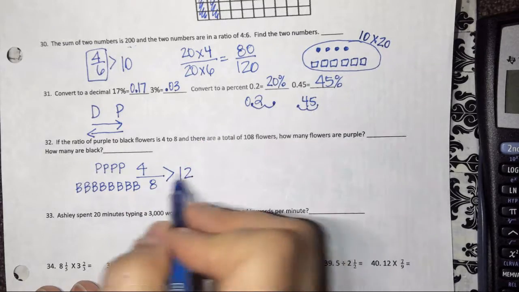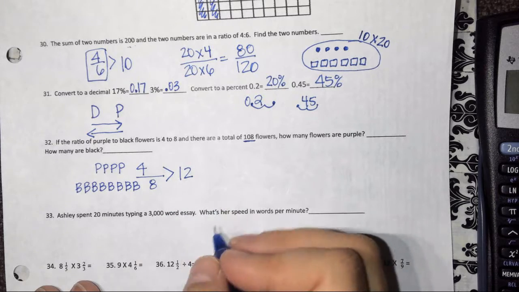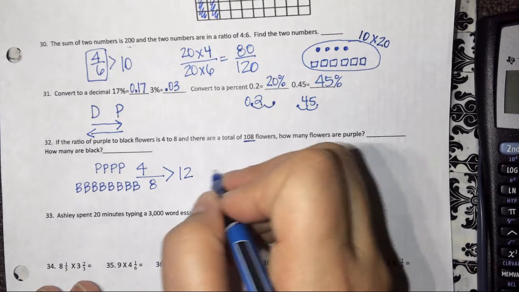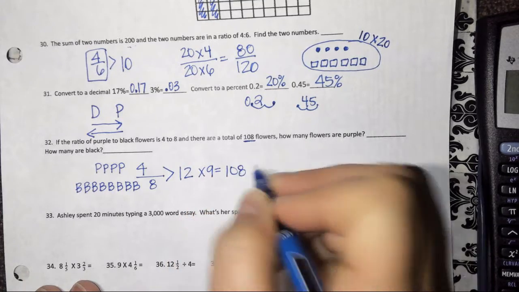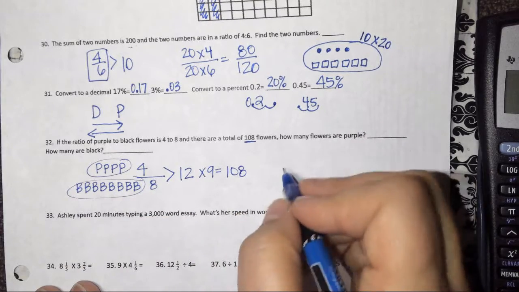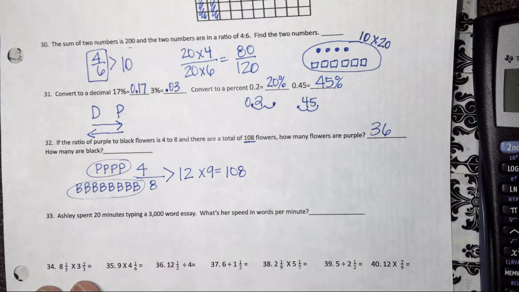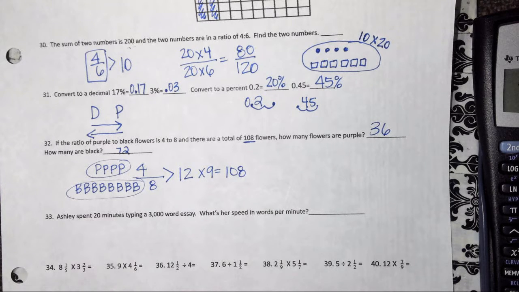How many total flowers do I have in this ratio? 12, okay? I need enough of these groups to go into 108. So how many groups can I get out of 108? 9, okay? Because 12 times 9 equals 108. So that means I need 9 groups of this and 9 groups of this. So that would be 36 purple flowers. And how many black? 72. And if I add 72 and 36, I get the 108. Question about that one?